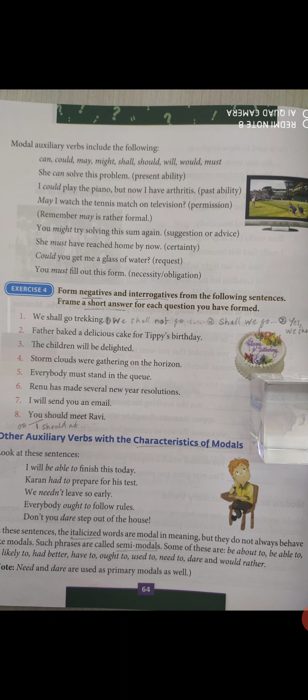You know it, it is given. So if you form the negative, it should be father did not bake, not did not baked, did not bake. Then the question form, did father bake? Okay, be careful.